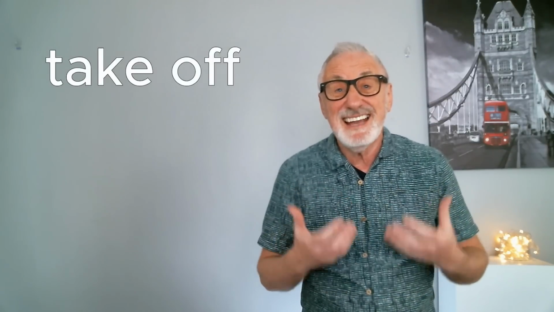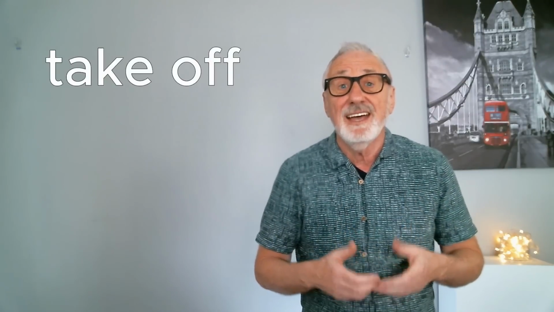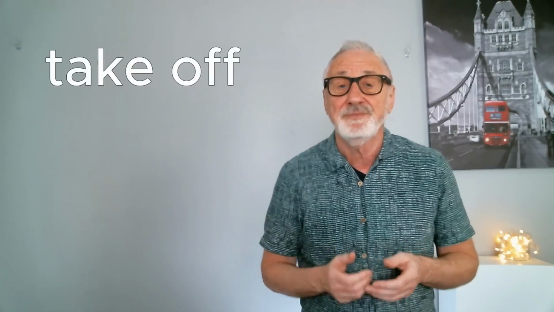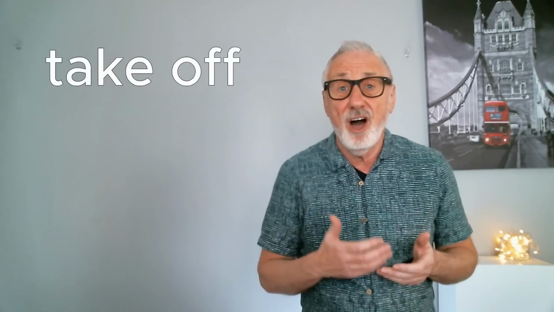To say this in a natural, fast way, we can connect these two words together. And we do that by moving the k sound from the end of take to the front of the o in off. So take off becomes take off. And at a more natural speed, take off. It should sound like a single word. Take off. You try.